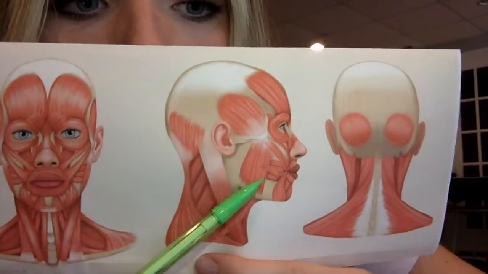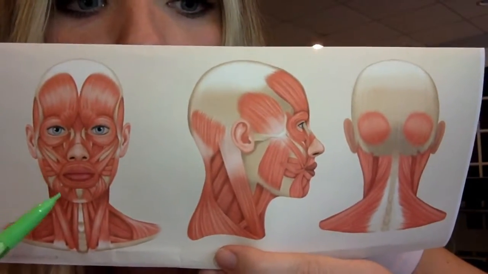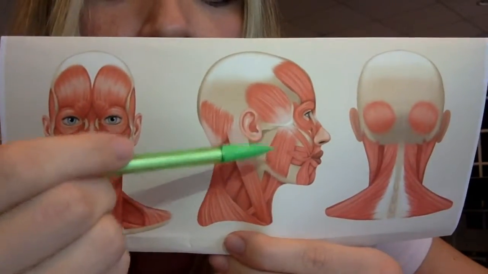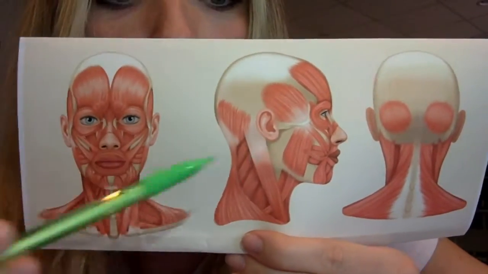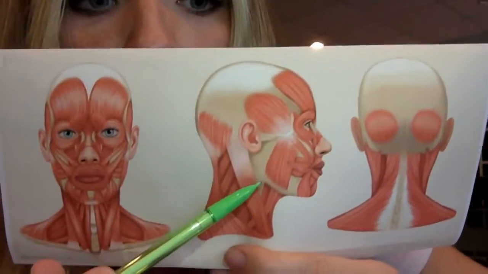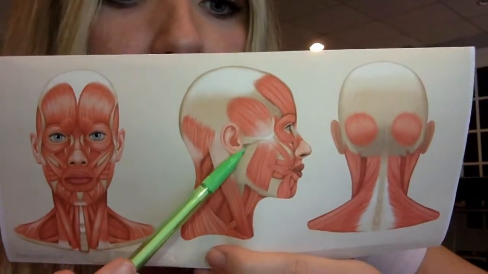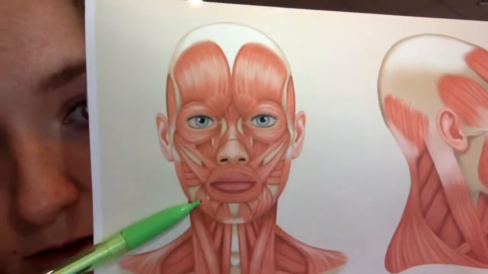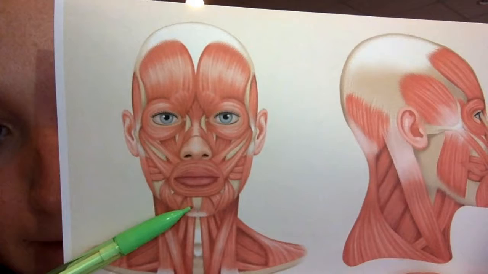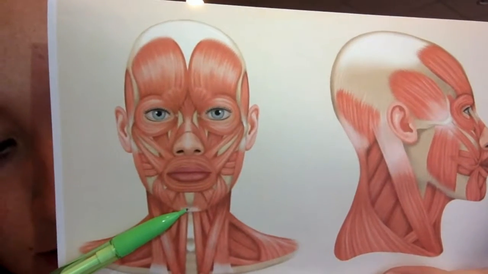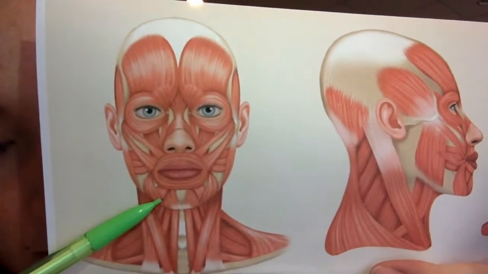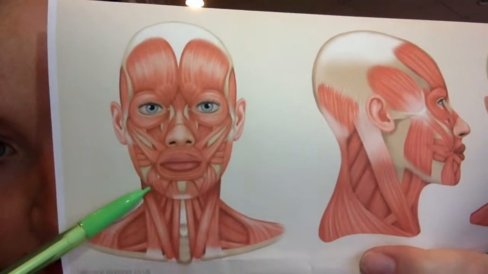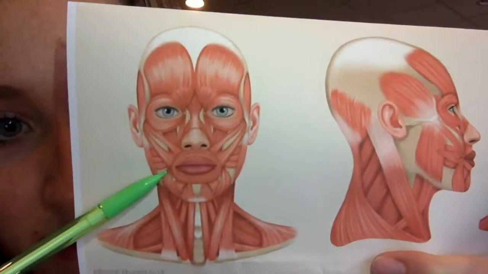That is your orbicularis oris. This is orbicularis oculi, and this is oris, around the mouth. The origin is on the maxilla in the mandible, sorry, and it inserts on the ramus of the maxilla, or the mandible, I'm sorry, and its job is to move the mouth, so open and close the mouth.